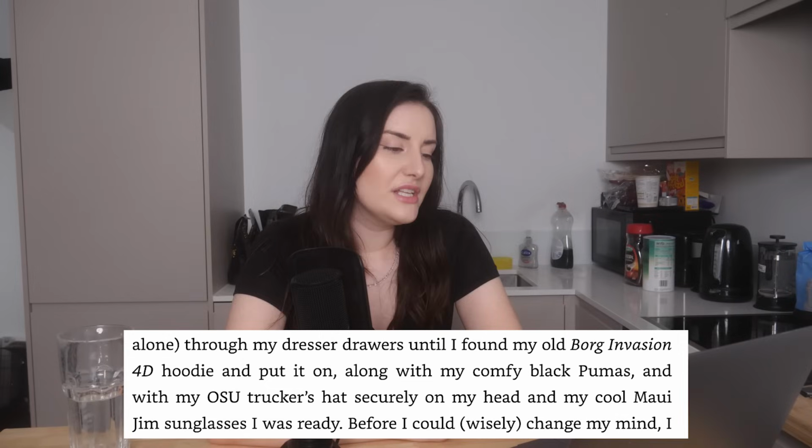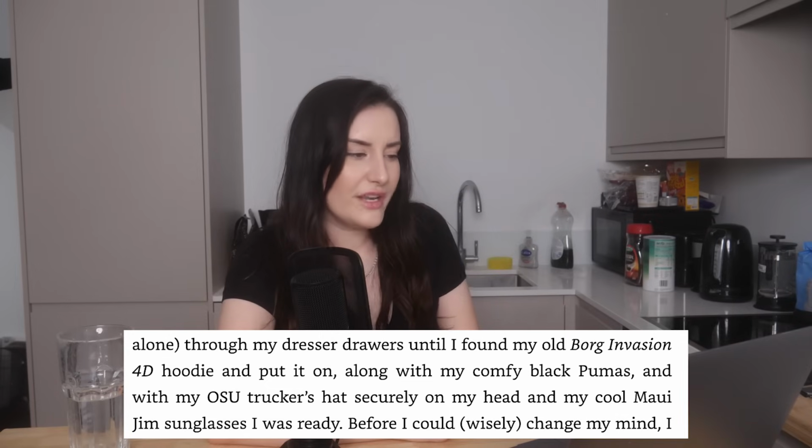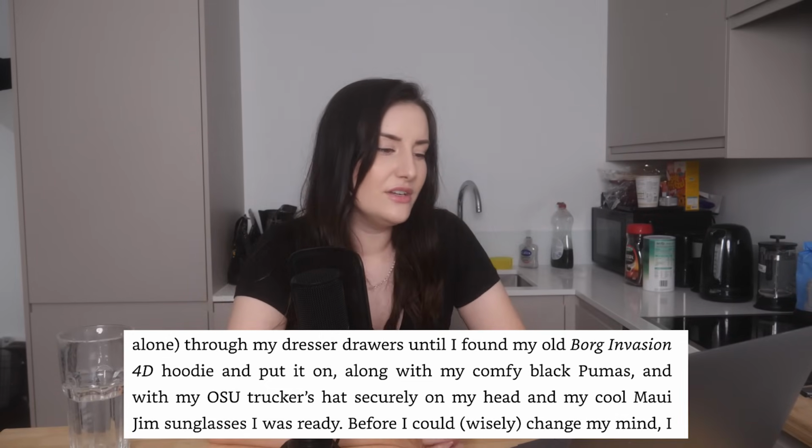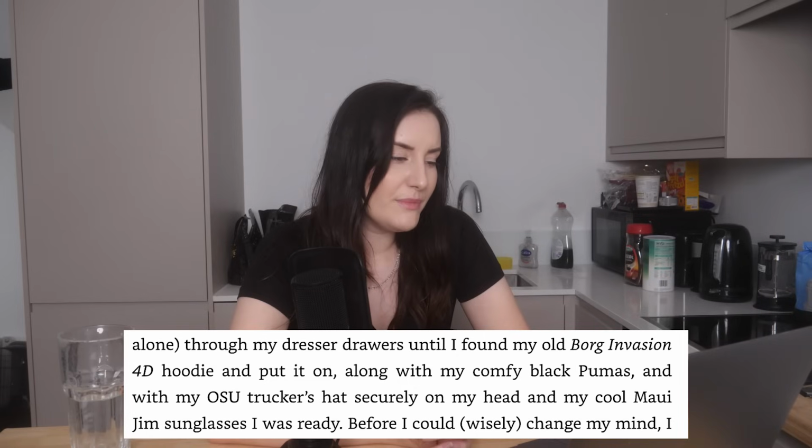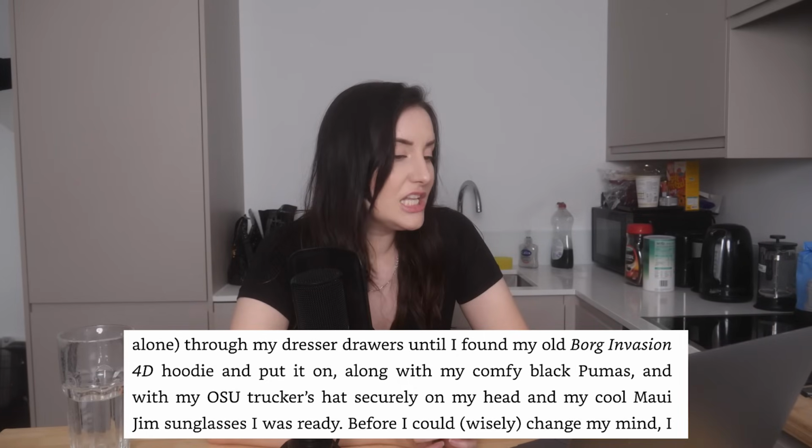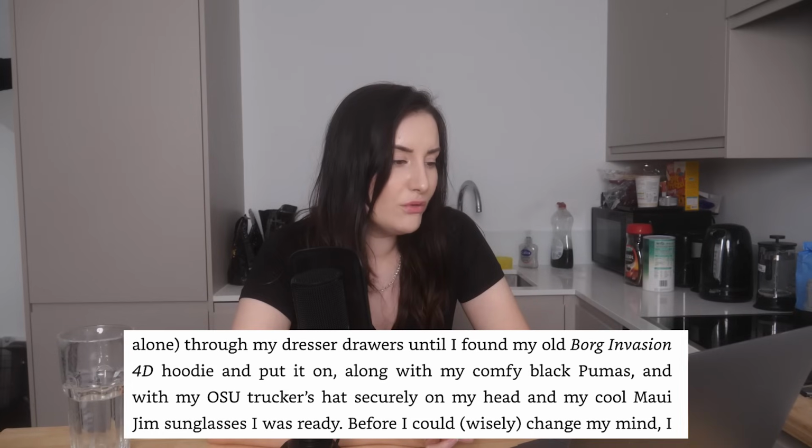Jailbait. Through my dresser drawers until I found my old Borg Invasion 4D hoodie and put it on, along with my comfy black Pumas and with my OSU truckers hat securely on my head and my cool Maui Jim sunglasses. I was ready. My name is Ebony Darkness Dementia Ravenway. What do we think? My immortal must have been a troll. Someone who puts dementia, like, as a name, must be trolling. Come on. But it's funnier if it's not a troll.